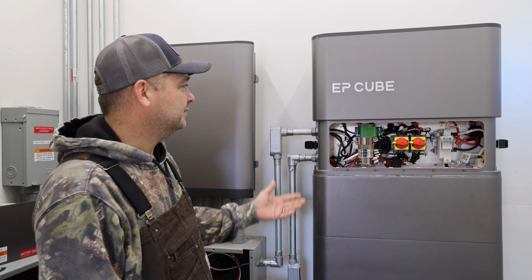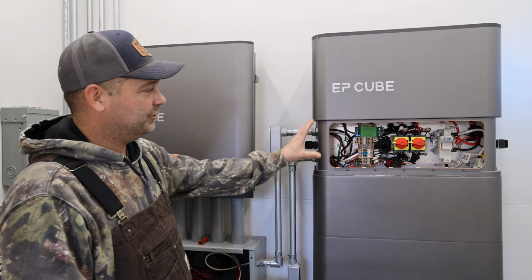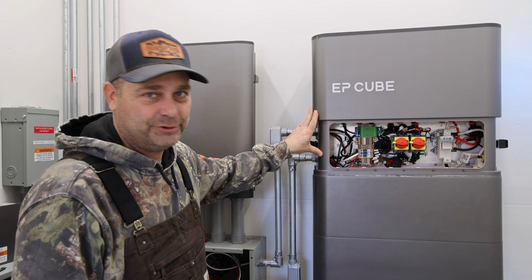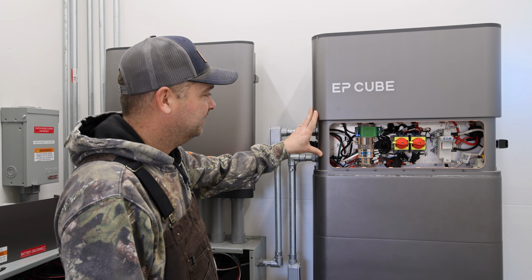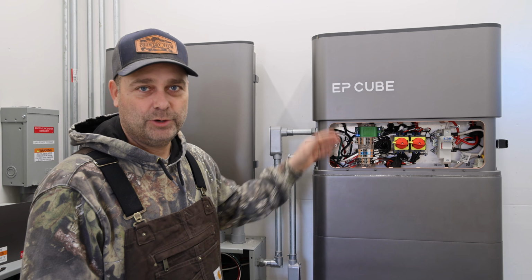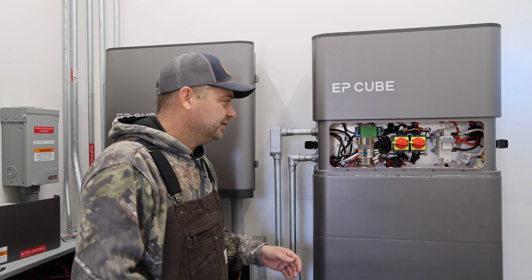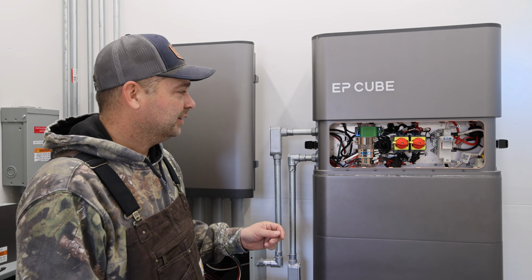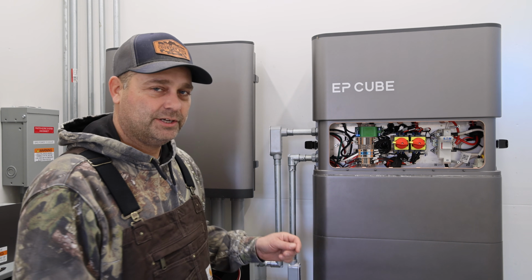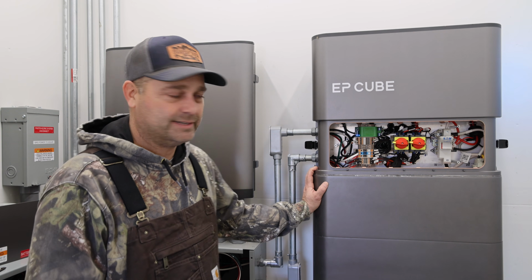So a few weeks ago, my EP Cube system that I've been running for a couple years, the inverter on it ended up going into a failure mode, and a couple of the charge controllers here on the inside ended up going bad, and it couldn't utilize any power from the solar panels. So I troubleshot the problem and called up customer service. They ended up sending me a new inverter, and we're going to be replacing that today.